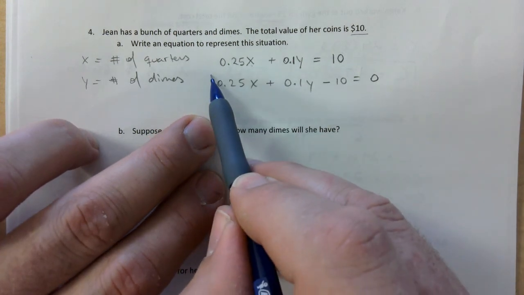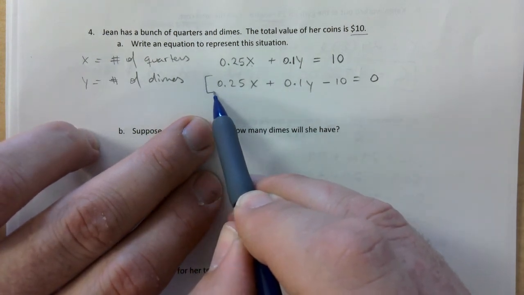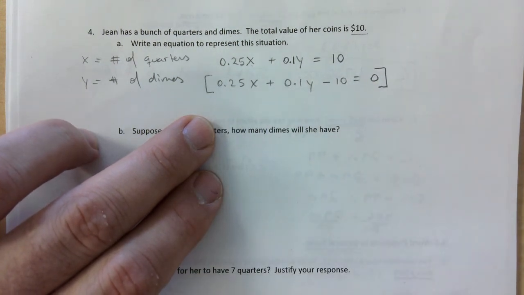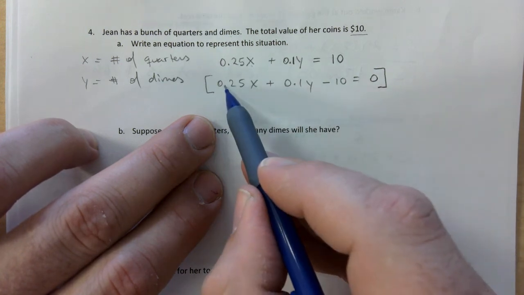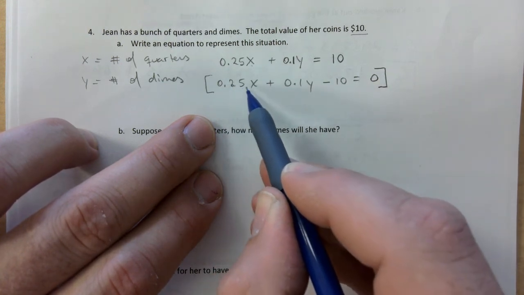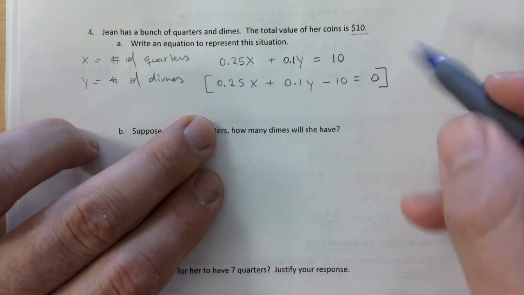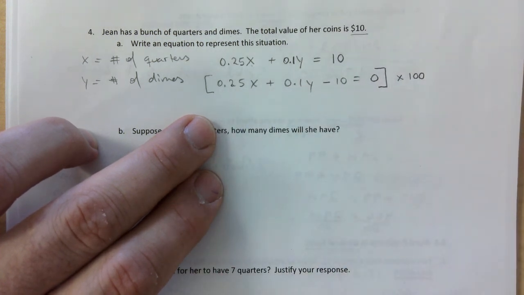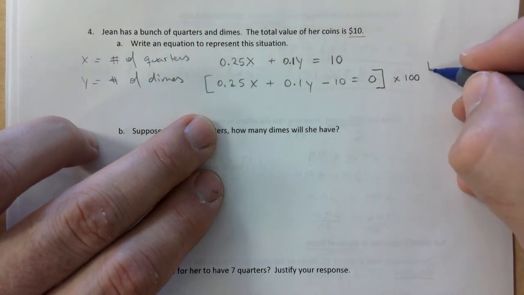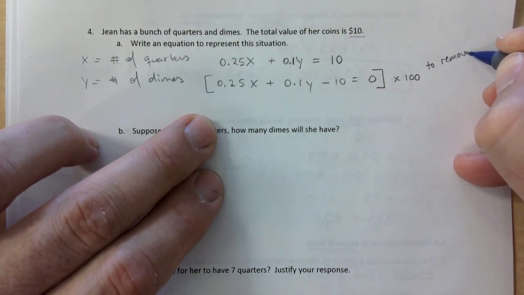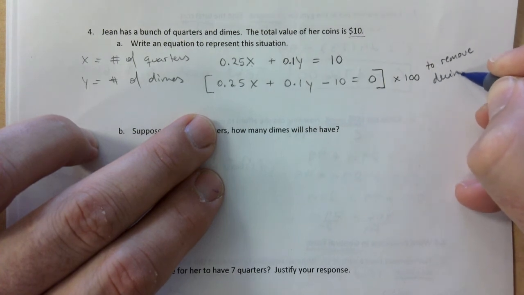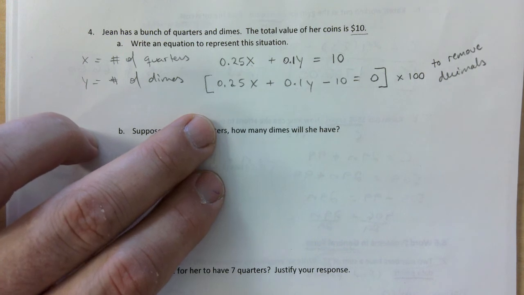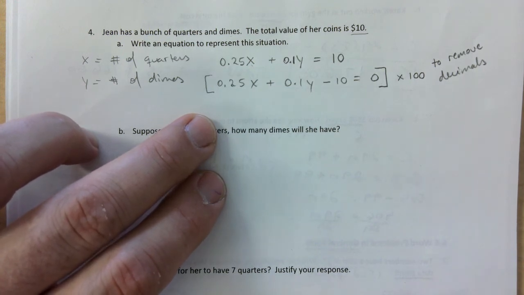And watch this. You haven't seen this yet, right? You take this whole equation. You're basically going to do this to both sides. Pick the biggest number of decimals that you see. There are 2 decimals here. So we're going to multiply everything by 100 to remove decimals. Because remember, A has to be positive, and there can be no decimals or fractions.